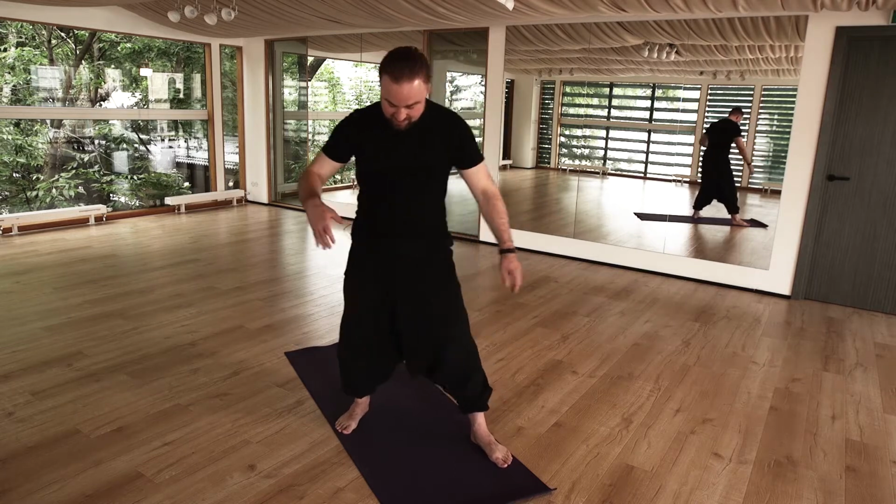Okay, so we've got giving. Obviously, then we need receiving. So I usually use slightly narrower, and the key thing here is the weight is back.